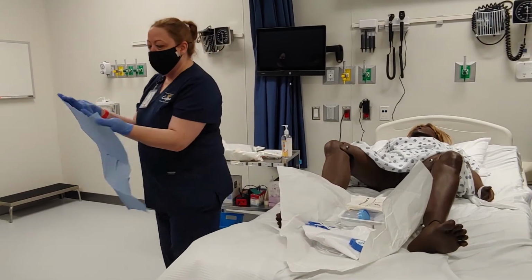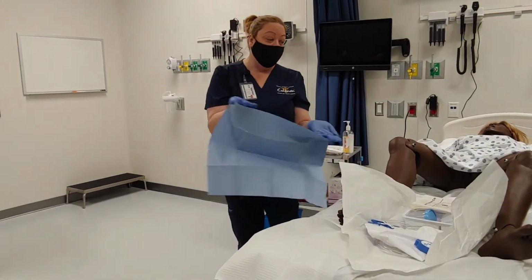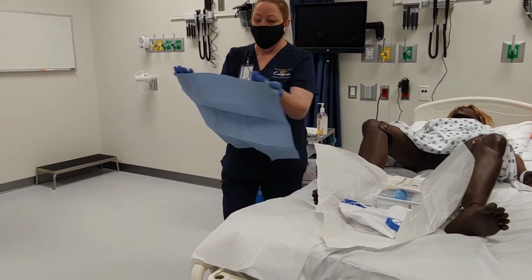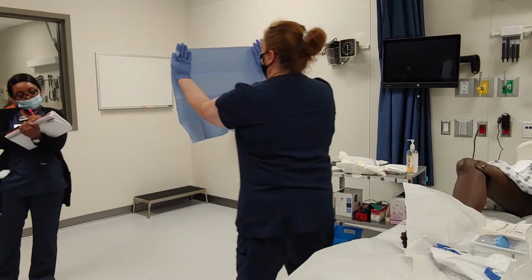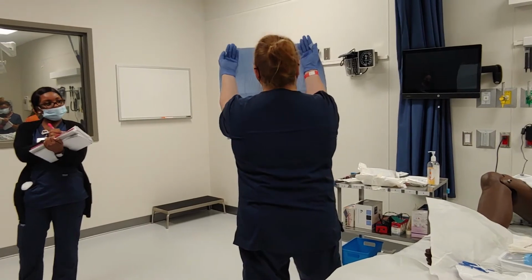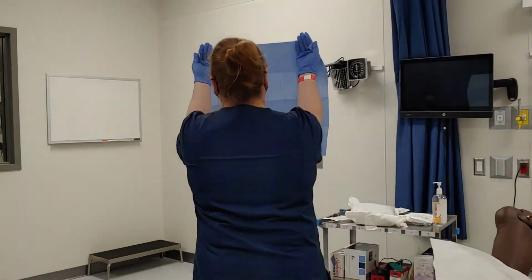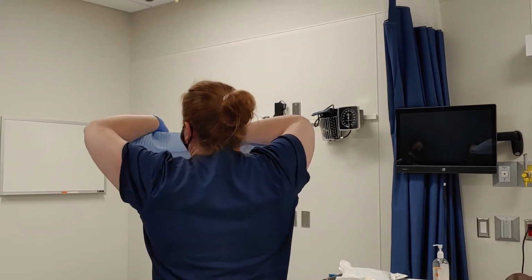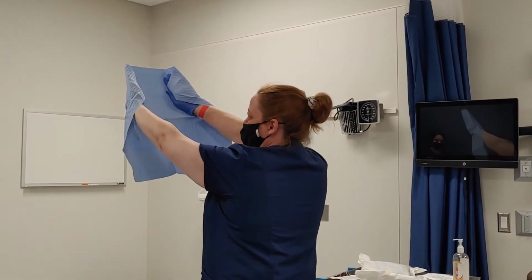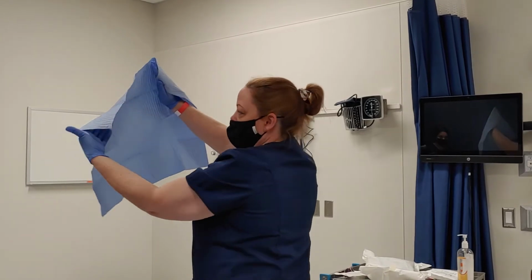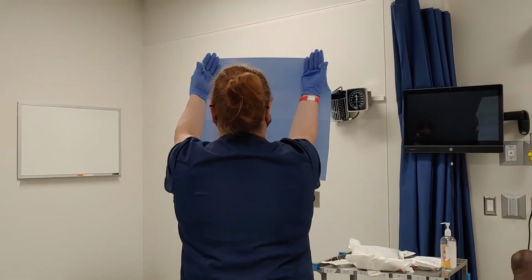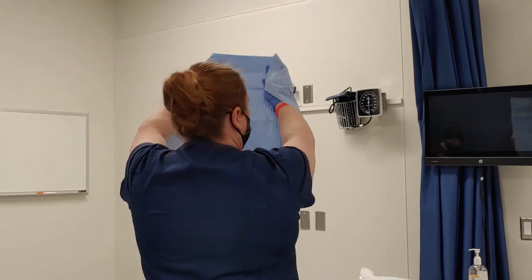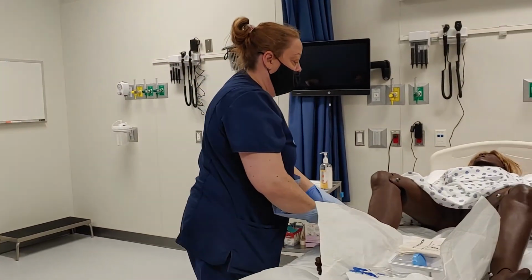Now, the way that I put this under them, I would be asking them to help lift up their hips for me, and I would slide this under. The way that we do this, we hold our hands facing us and hold the tab between our thumb and our finger, and we fold under. Then we're going to scoot it under their bottom and let it go. Okay? So one more time, we're going to hold it like this between our thumb and our index finger, fold it over. Can you help me lift them up?